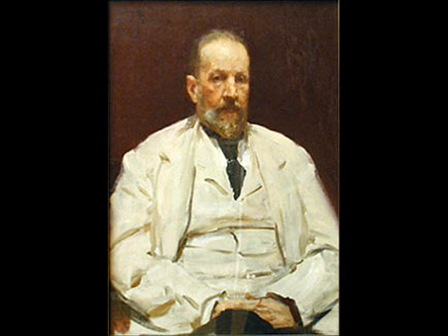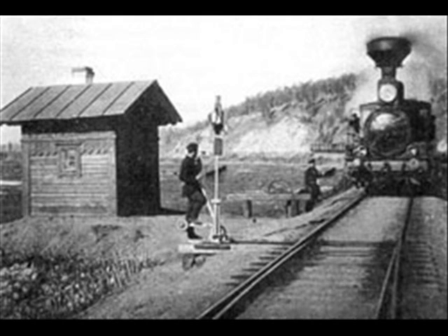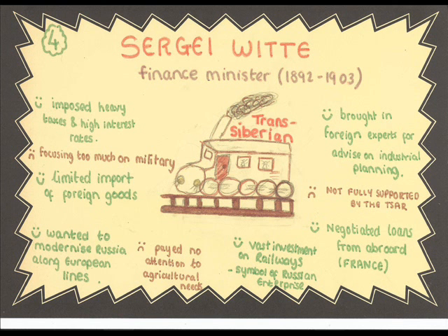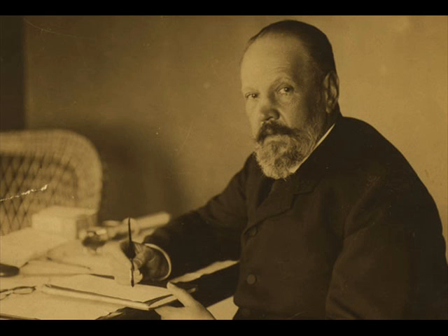So firstly, this is a list of what Witte did. Construction of the Trans-Siberian Railway, taxes, tariffs, foreign loans. He puts the ruble on the gold standard, which in turn increases the investments and the flow of foreign capital. But this directly makes it exchangeable for gold. This means that it has a higher value.